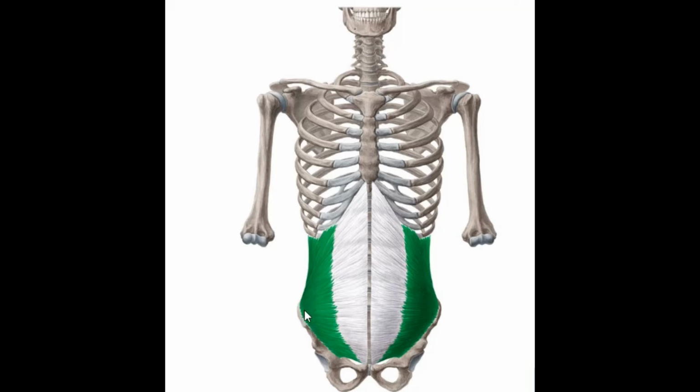So let's start with this one. The internal oblique is in the intermediate area of the iliac crest. It also originates from the thoracolumbar fascia, as well as the lateral 2/3 of the inguinal ligament. So the inguinal ligament is here, from the ASIS to the pubic tubercle. And so this muscle originates from down here, from the intermediate lip of the iliac crest, as well as the thoracolumbar fascia.